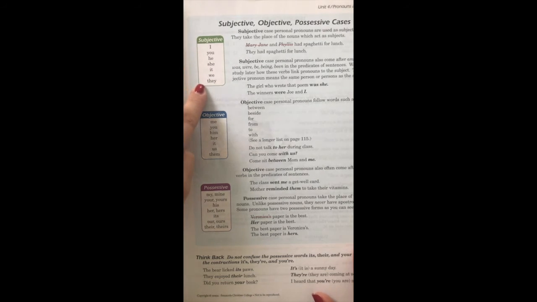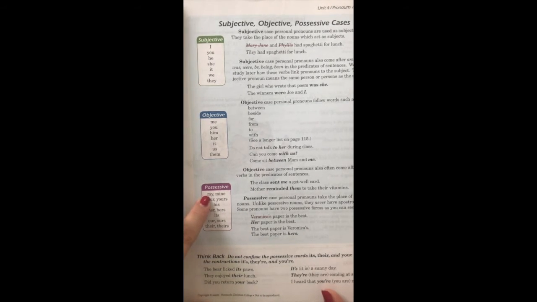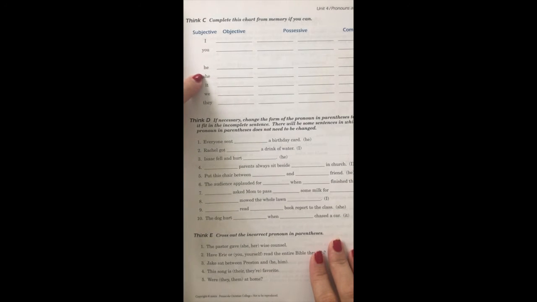Here are the subjective, here are the objective, here are the possessive. So for our first one, it says I. So we see here the subjective form of I, the objective form of I is me, the possessive form is my, mine. And you have pretty much all of those. We have you, he, she, it, we, and they. So just go back if you need to. If you can remember them, that's awesome.